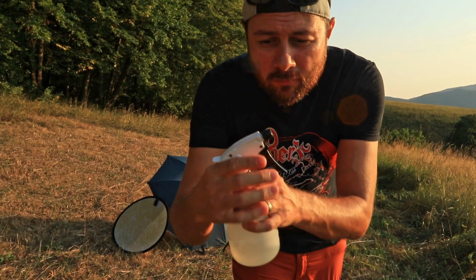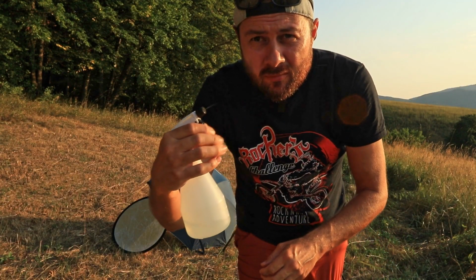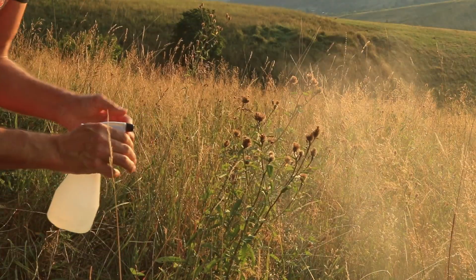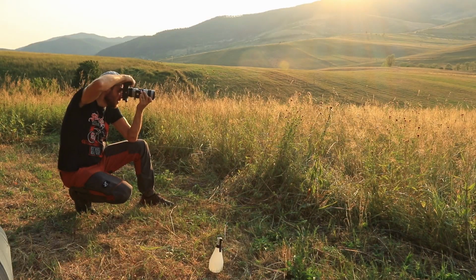Tip number 6, use a sprinkler. I have the smallest that I could find. You don't have to fill it with water when you're home. Just put a little bit of water in it when you are on location.